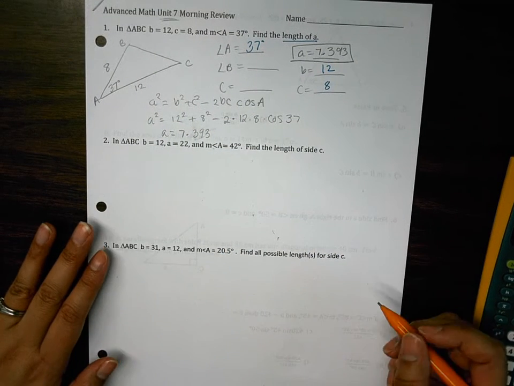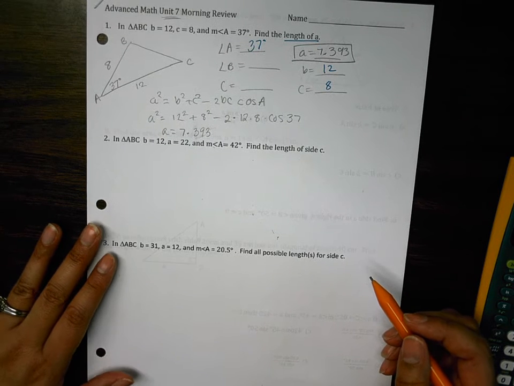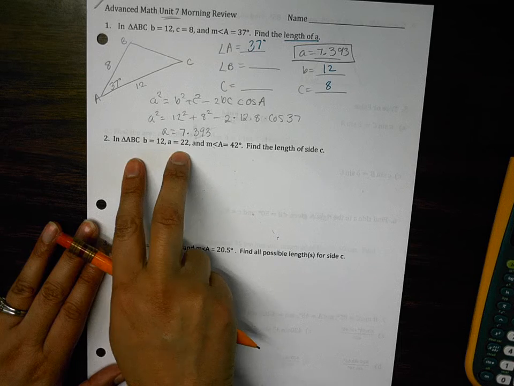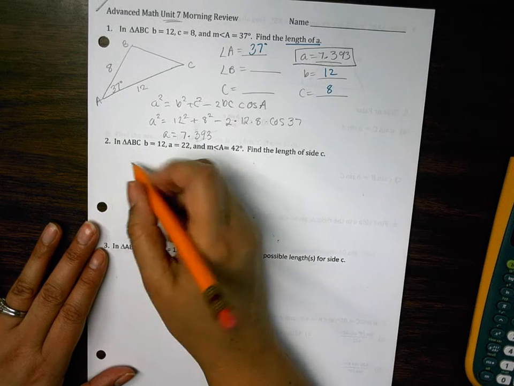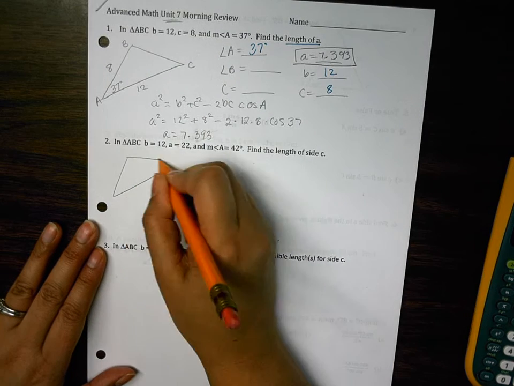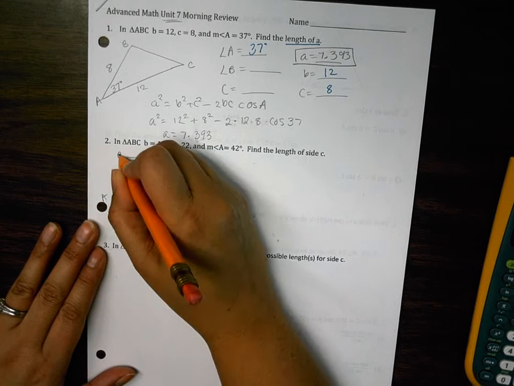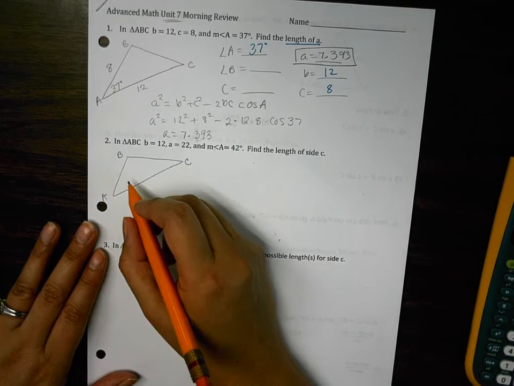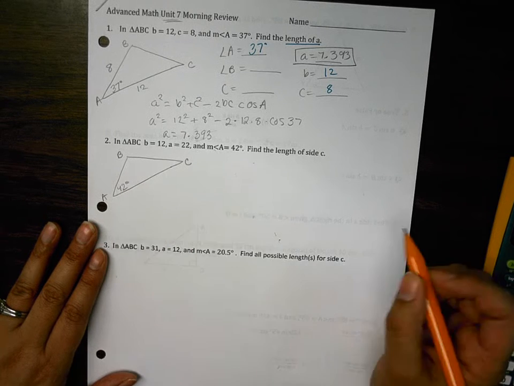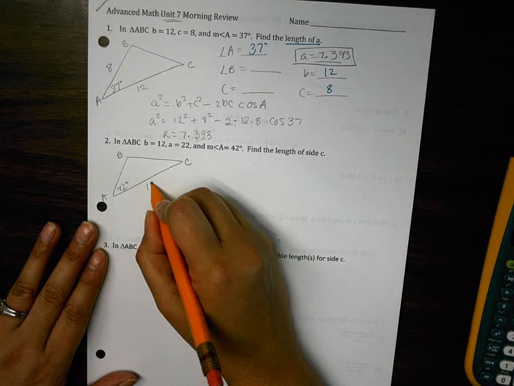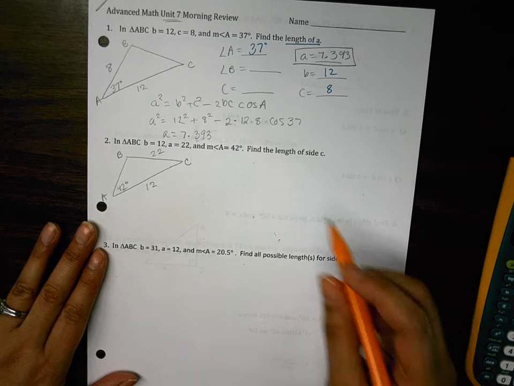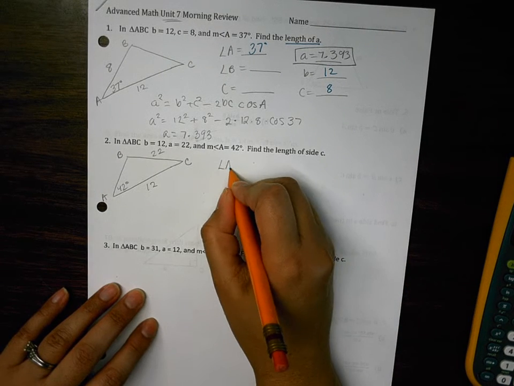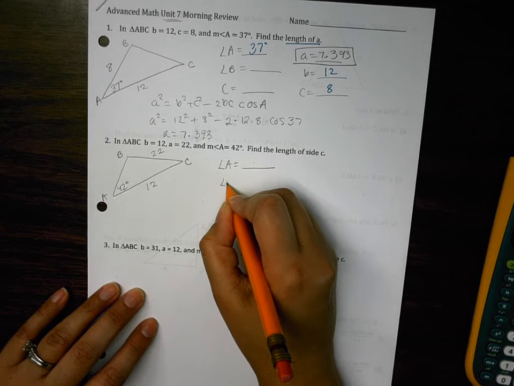Number 2. In triangle ABC, b is 12, a is 22, and the measure of angle A is 42. So I have 2 sides and 1 angle like the last one. Let's see if it ends up looking the same. A, B, C. A is 42. b is 12, and a is 22. Is it another one where there's two sides and the angle is sandwiched? Yes or no? No, it is not.